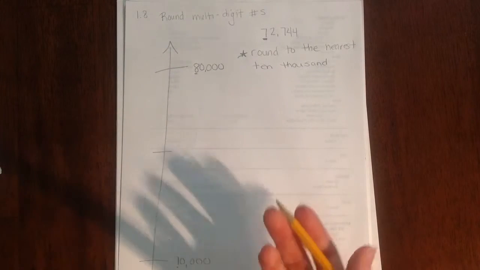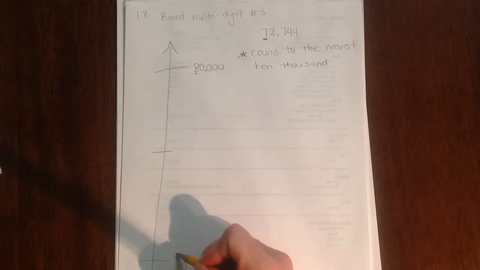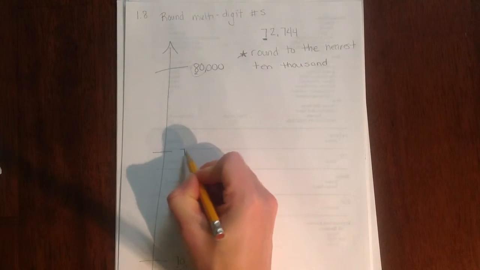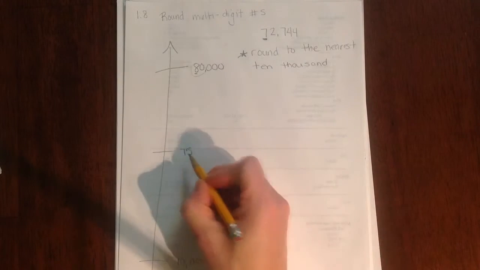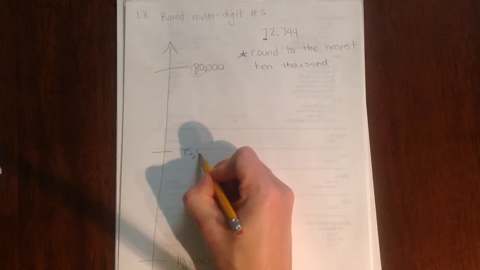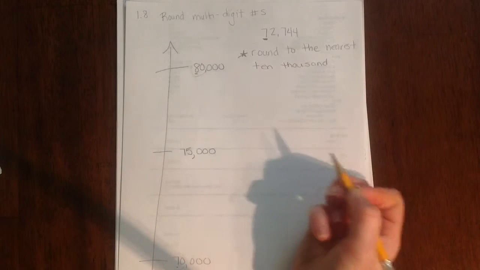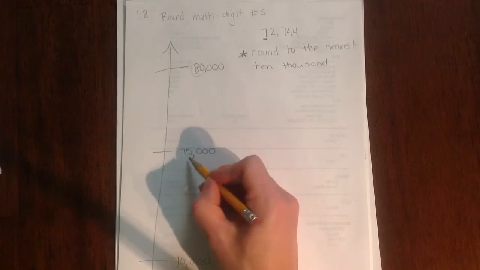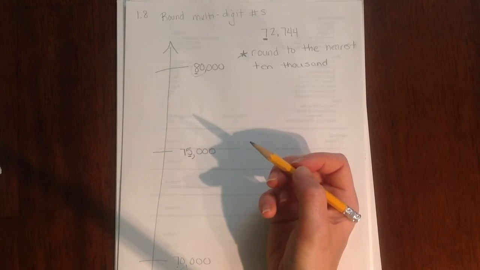Well, it'd be 7.5. Or between 70 and 80 would be 75. And since I'm dealing with 10,000s, it's 75 thousands. I have 7 10,000s with 5 being my midpoint. Remember that, very important midpoint.